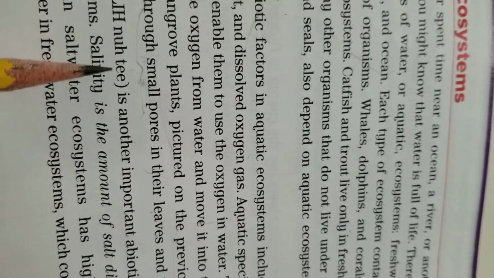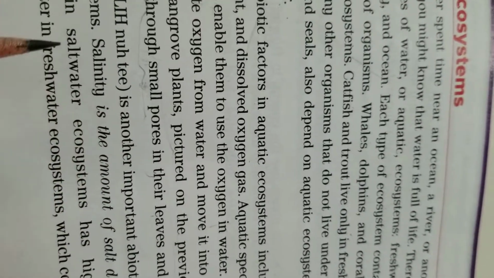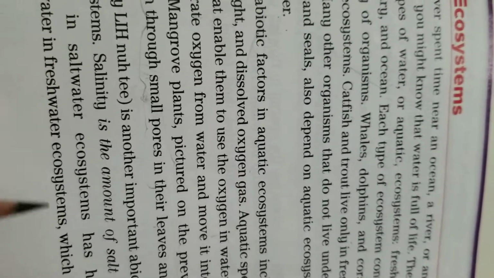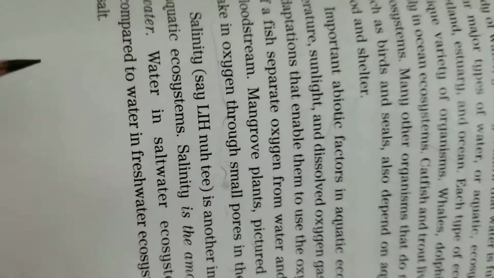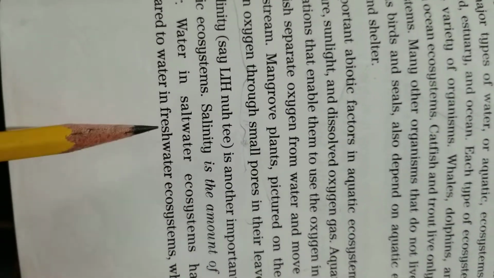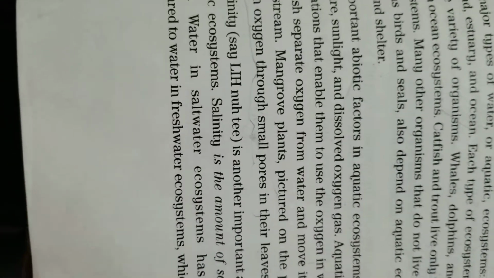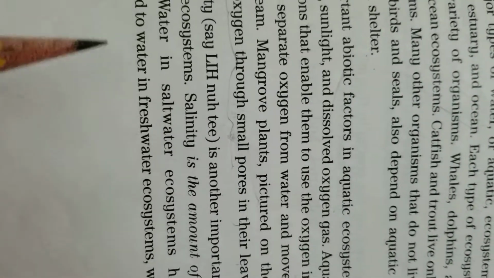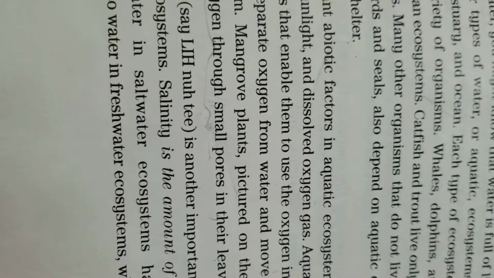Salinity is another important abiotic factor in aquatic ecosystems. Salinity is the amount of salt dissolved in water. Interesting fact right there. Water in a saltwater ecosystem has high salinity compared to water in a freshwater ecosystem, which contains little salt.